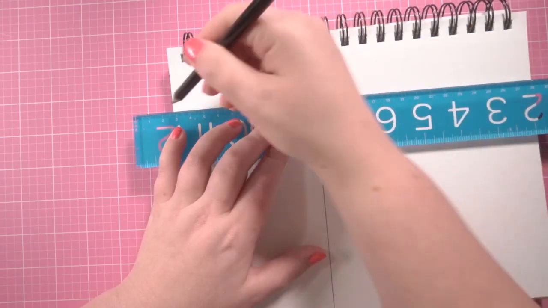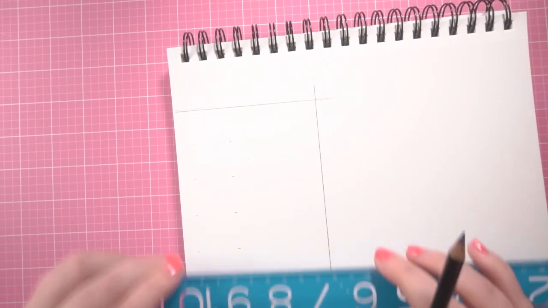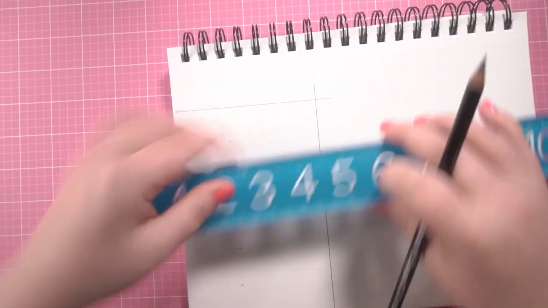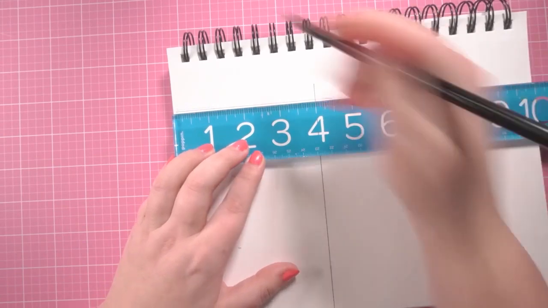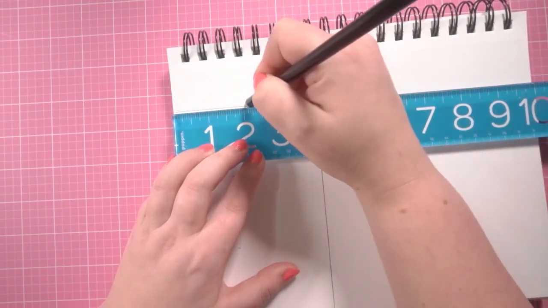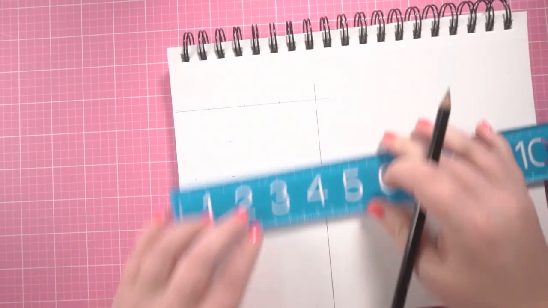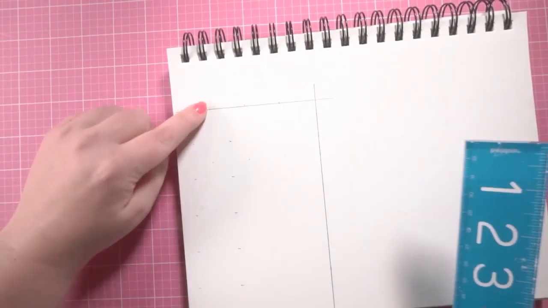But whenever you're drawing the lines inside of your grid, you want to make them as light as possible. And the reason for that is because we're going to go back and erase them at the end. So you want to make sure that you're not pressing so hard that you are unable to erase it later. So I use that top line to do my 4 marks.